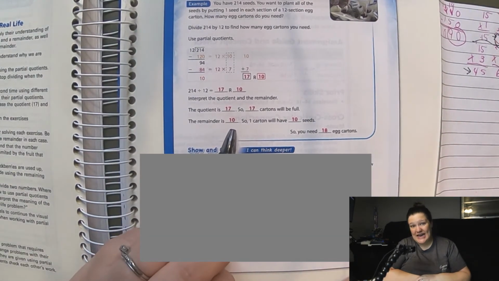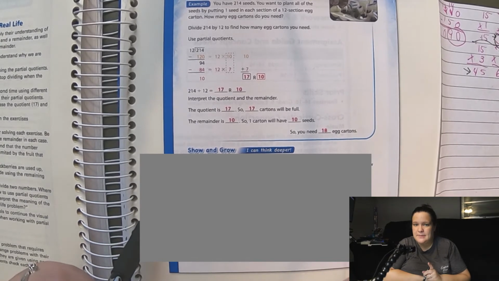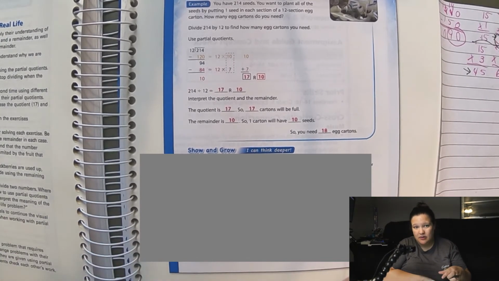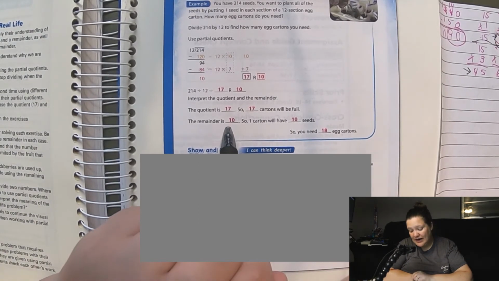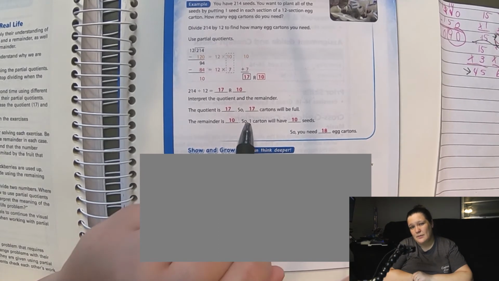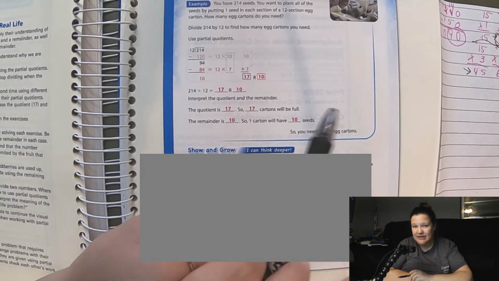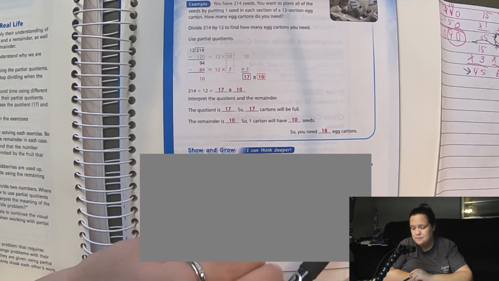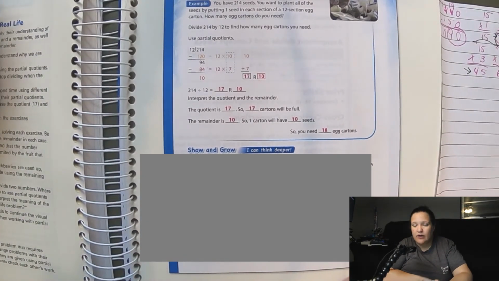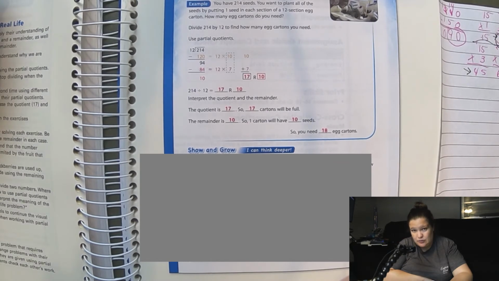The remainder is 10, so I need one more carton because I need to fill up a partial egg carton with 10 spaces. One carton will have 10 seeds. So I need 17 full cartons and one partial carton. So altogether I need 17 plus 1. Altogether I need 18 cartons. When you have a remainder with a word problem, you are going to need one extra of whatever.